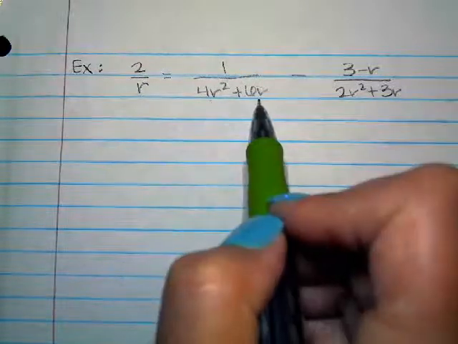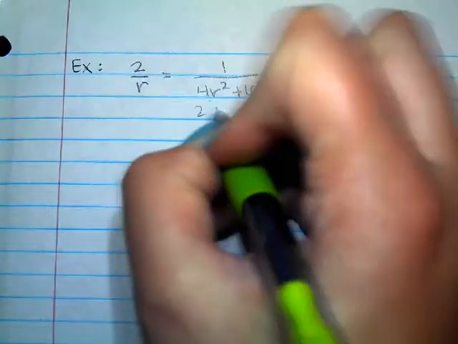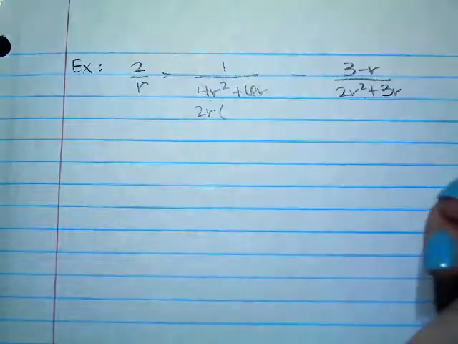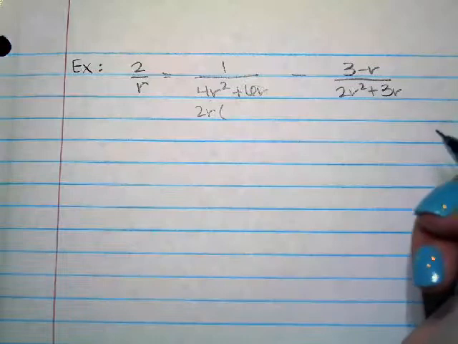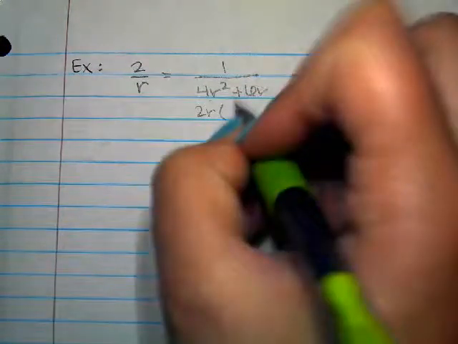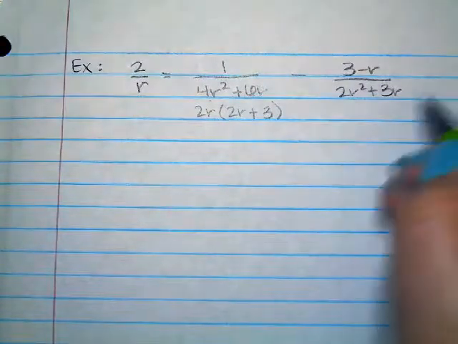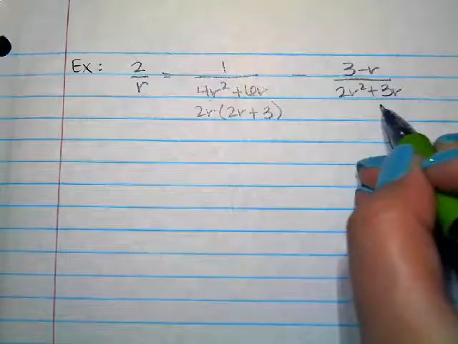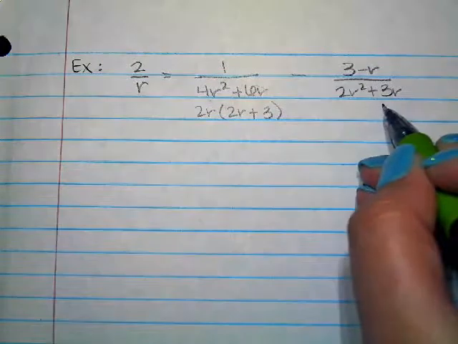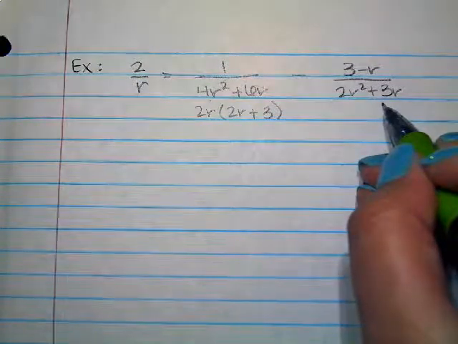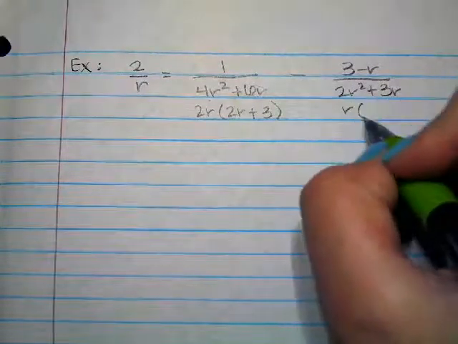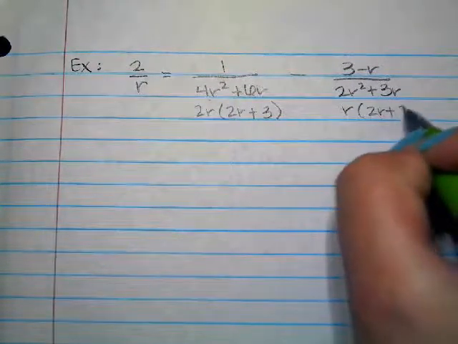Take out 2. Take out what else? R. 2r. So if we take out a 2r, what is left over? 2r plus 3. And then over here, when we factor the denominator, what do we get? Take out a GCF of r, and then we get 2r plus 3.